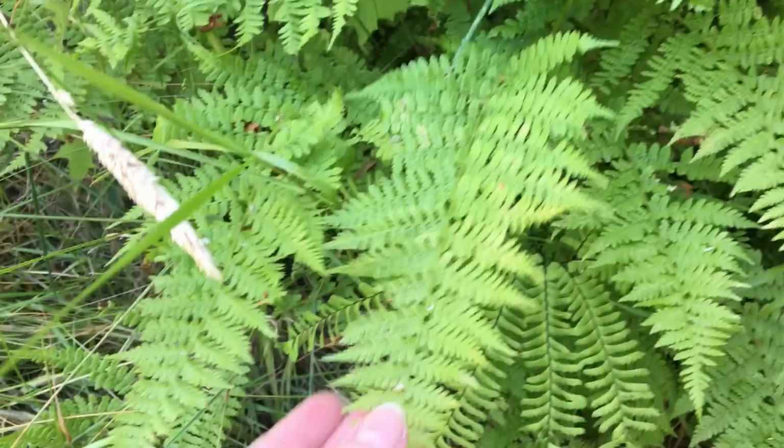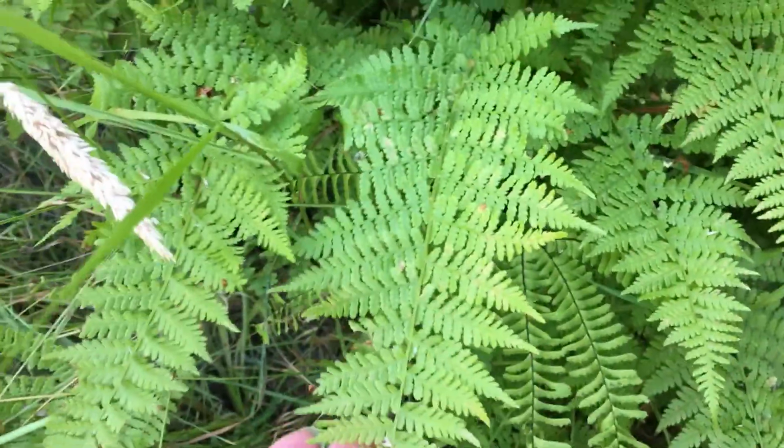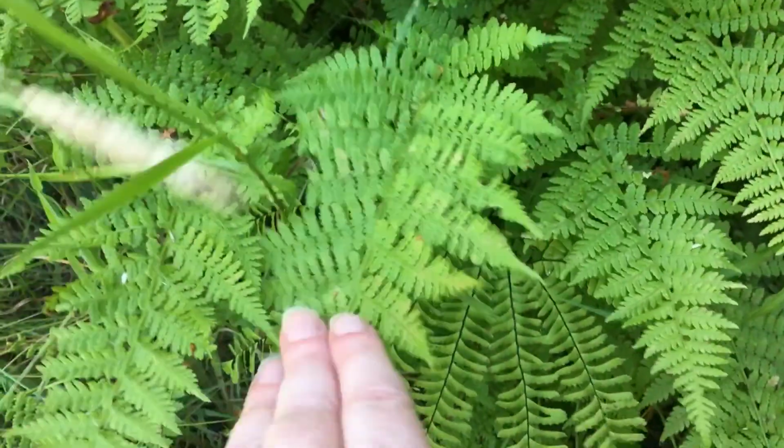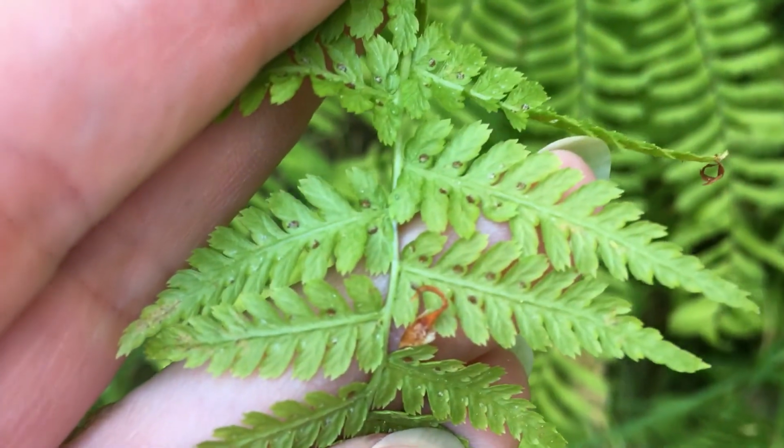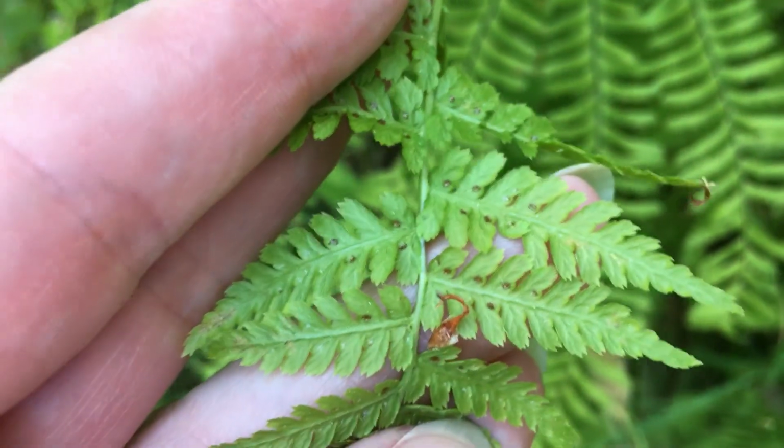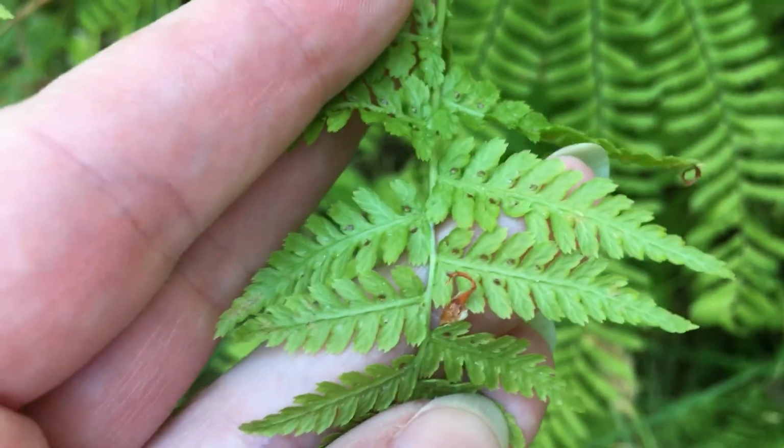This one, as you can see, is a little bit more delicate looking, why it's called lady fern, and it has spores on the backs of the frond. A little bit of it visible there. Those little brown spots are the spores. That's where you'll find them.